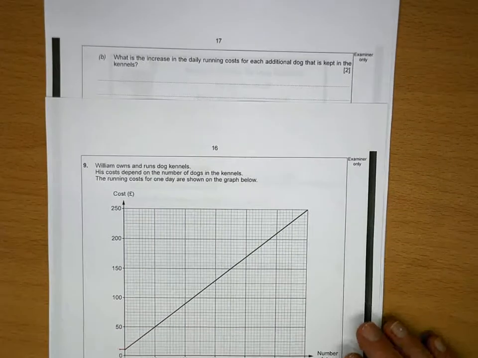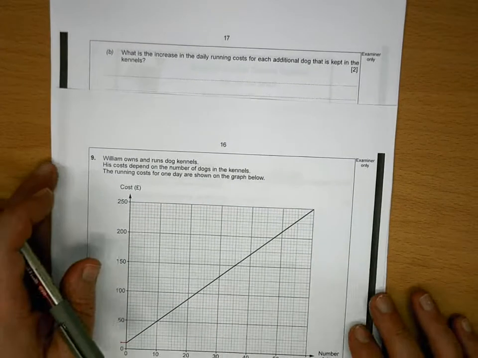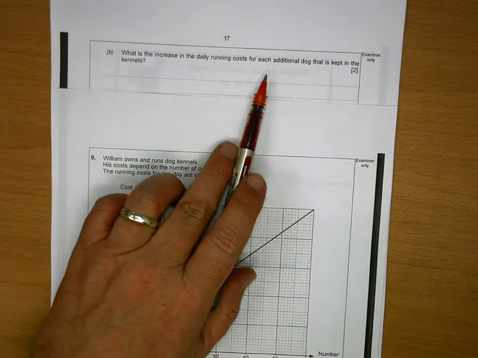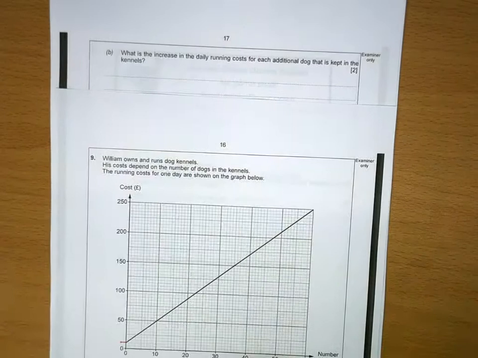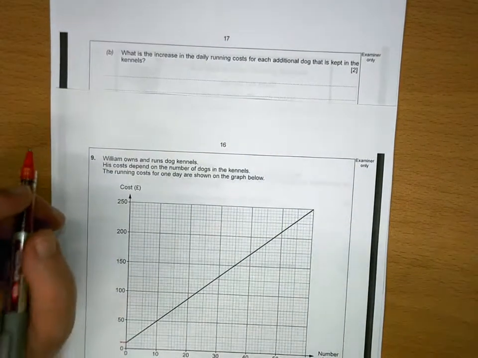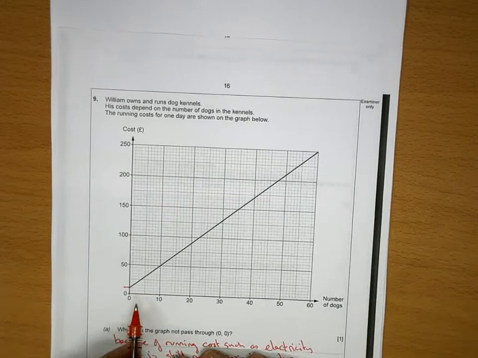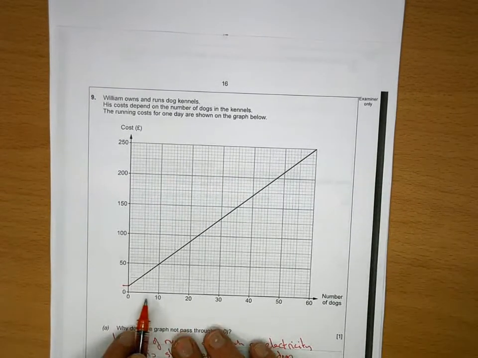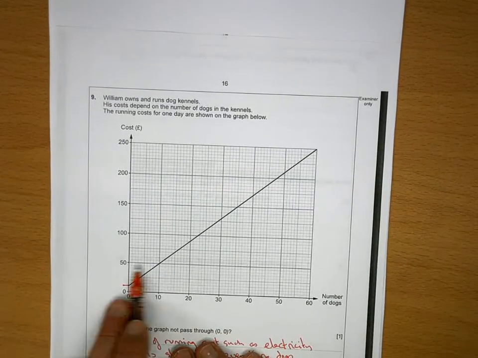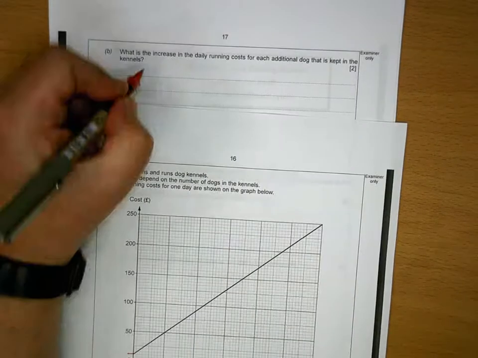Part B. What is the increase in the daily running costs for each additional dog that is kept in the kennels? So let's go back to our graph, and if there are 10 dogs there, that's going to cost £50.